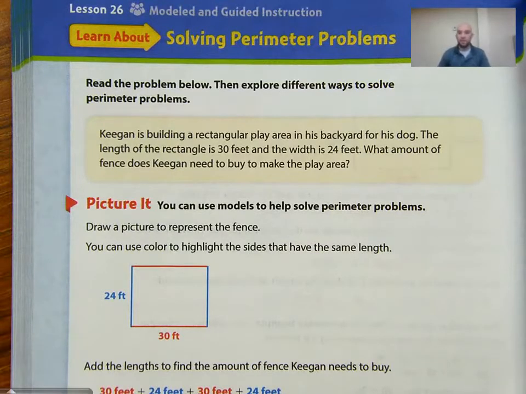Keegan is building a rectangular play area in his backyard for his dog. The length of the rectangle is 30 feet and the width is 24 feet. What amount of fence does Keegan need to buy to make the play area?